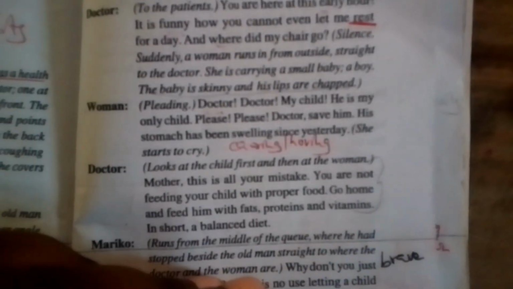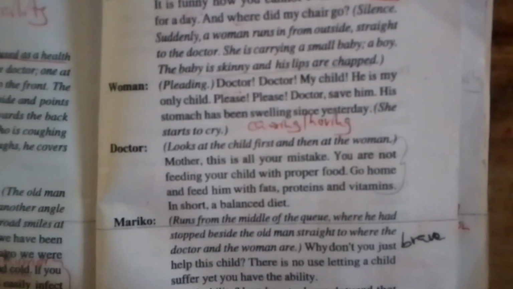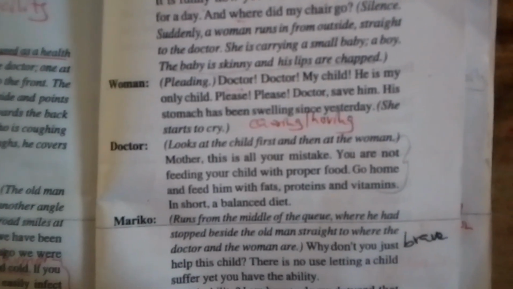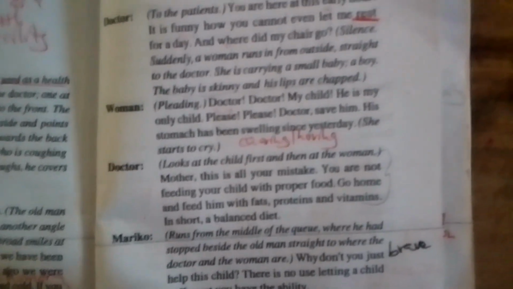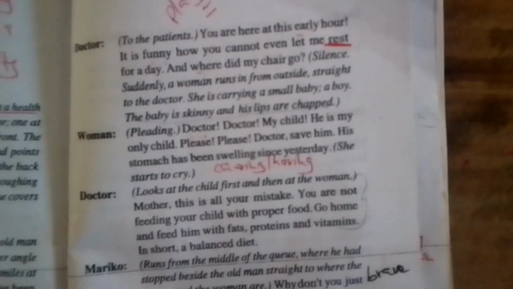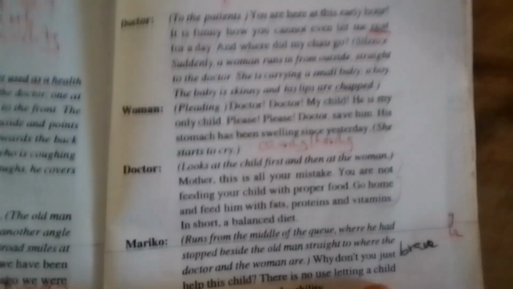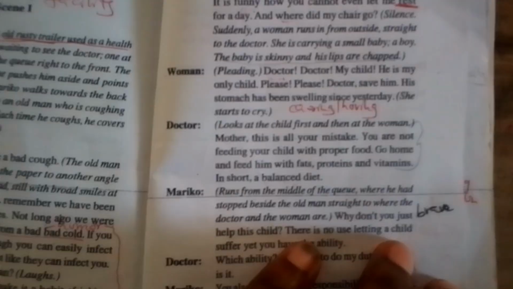And then we have the doctor, instead of helping the woman, you can see how he says that it is her mistake for not feeding the child proper food, and tells her to go home. You can imagine which kind of food she is going to feed, and they're not being paid. And then we're seeing that Mariko leaves his queue and confronts the doctor, showing how brave he is.